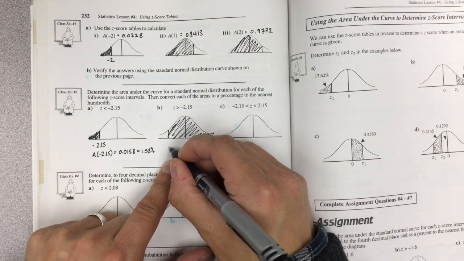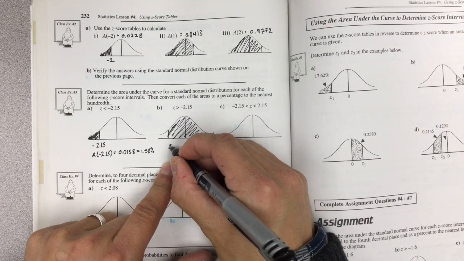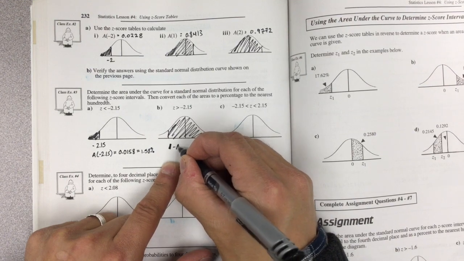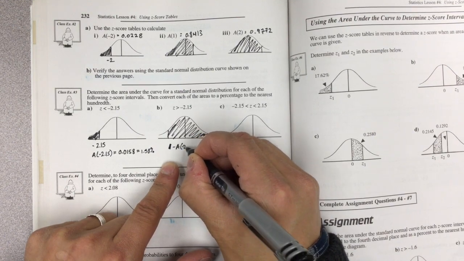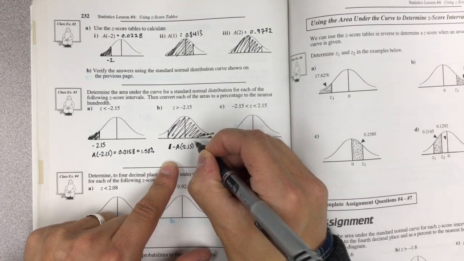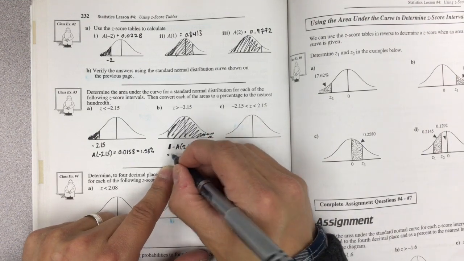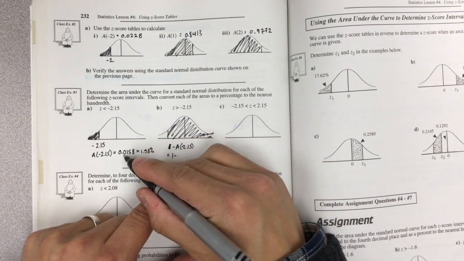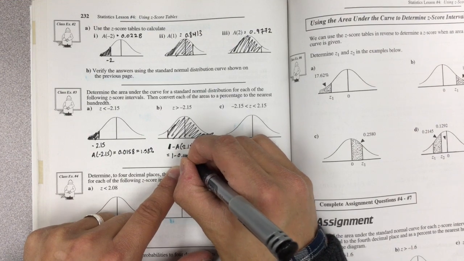So the area is going to become 1 minus the area of negative 2.15, and this is what I want to look for. So I'm going to have 1 minus what I found earlier, 0.0158.